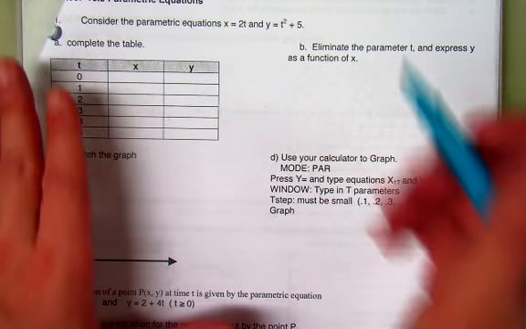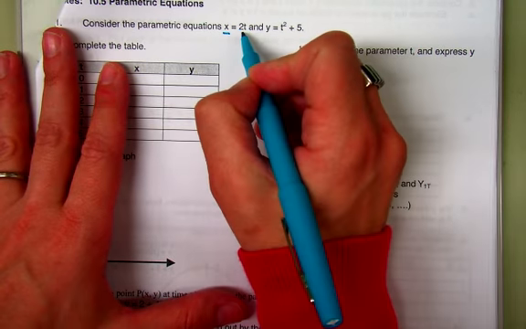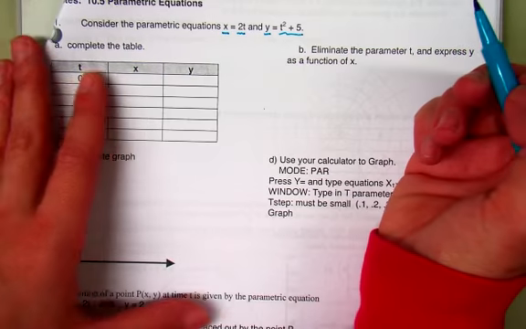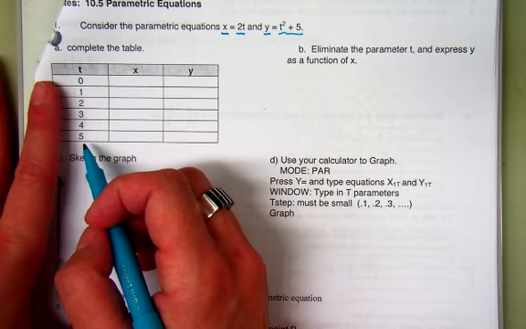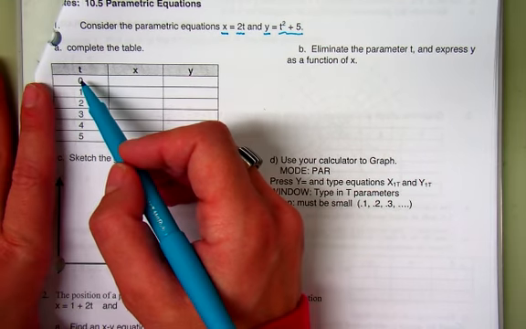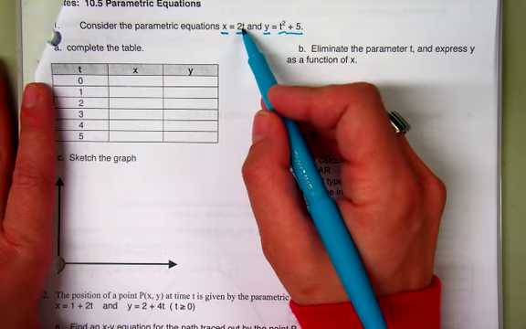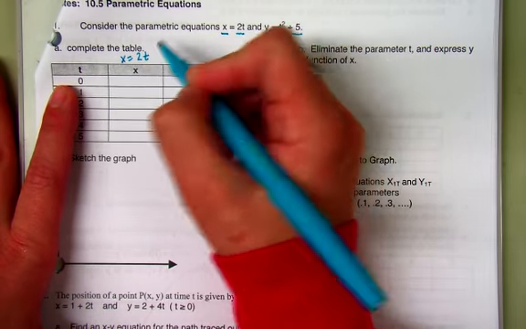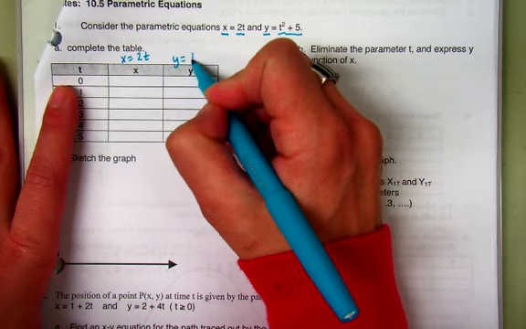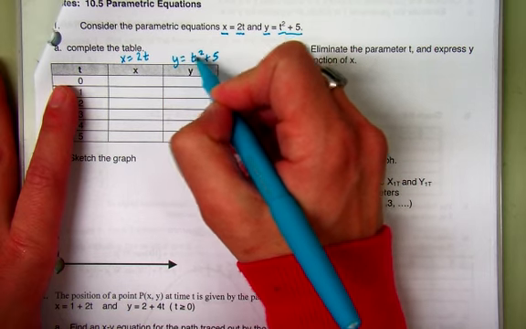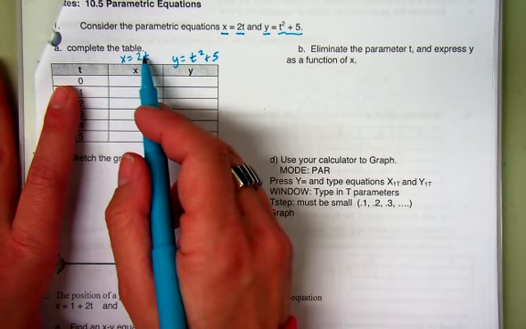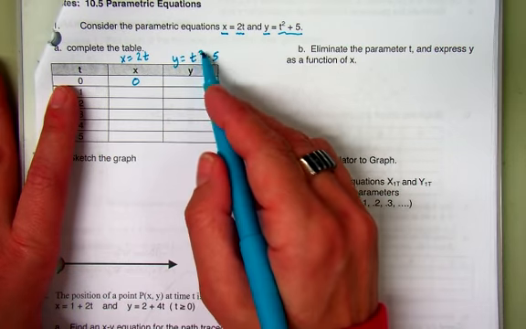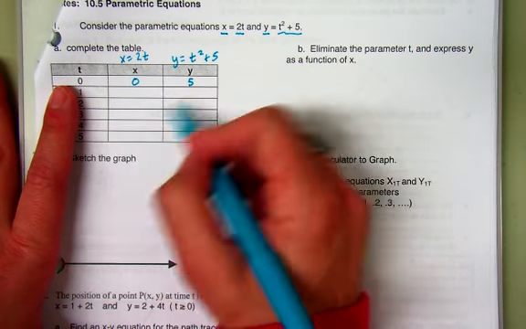Okay. One is an equation for x in terms of t, and one is an equation for y also in terms of t. So first step would be to complete a table. And you just start with time equals 0 and plug in a 0 to both of your x equation and your y equation. So if x equals 2t and y equals t squared plus 5. And so when I take a 0 and I plug it in here, 2 times 0 is 0. When I take a 0 and I plug it in here, 0 squared plus 5 is 5. Go ahead and complete that whole table.